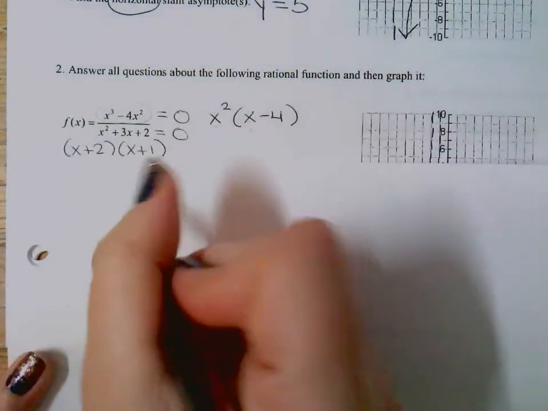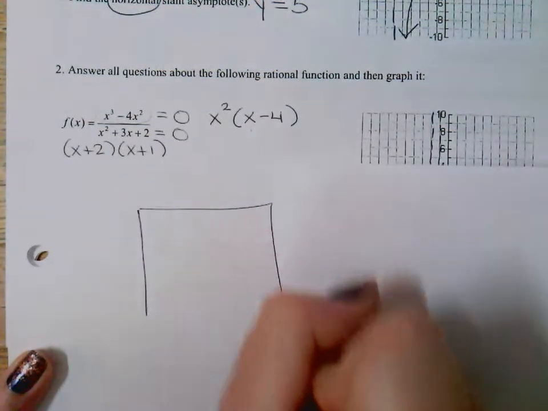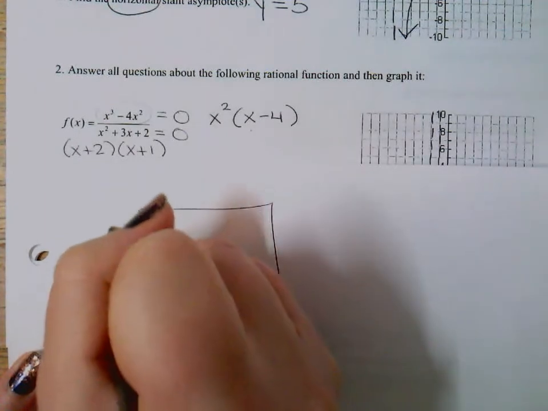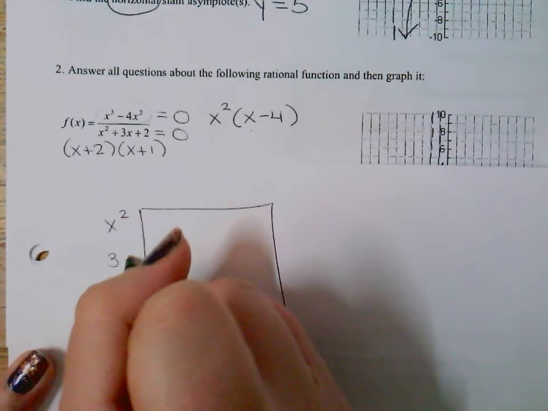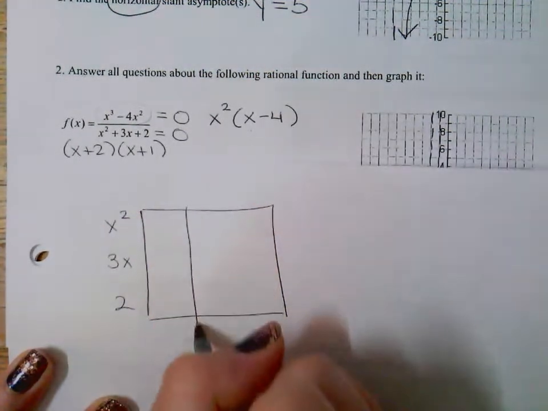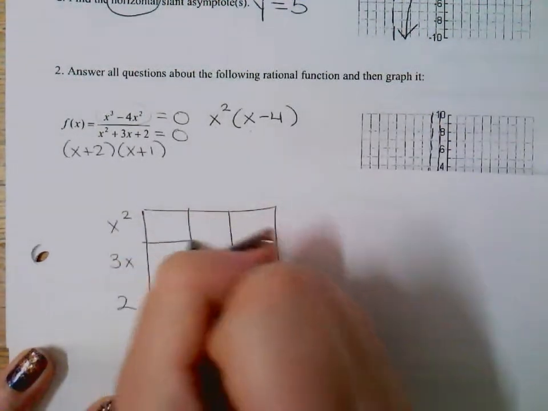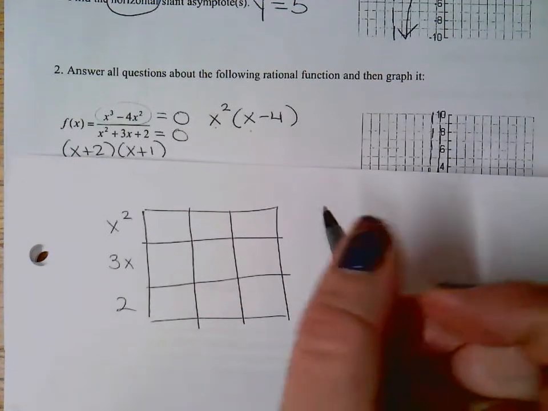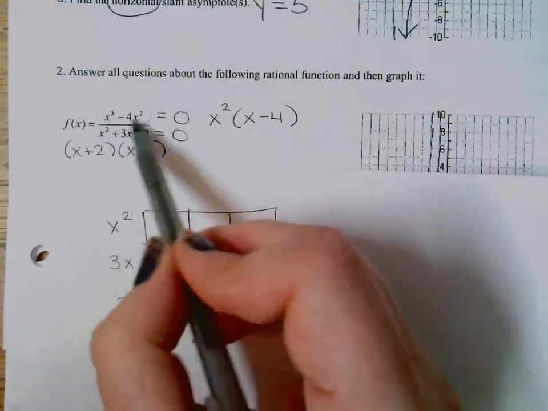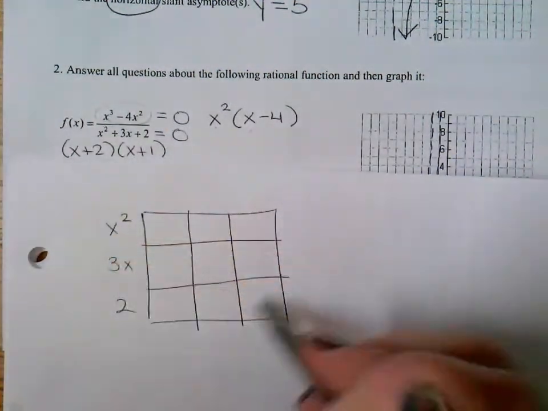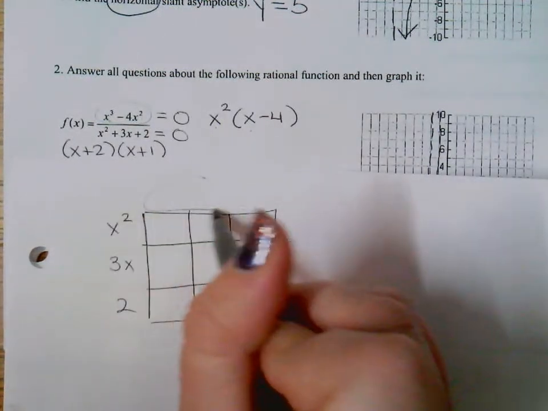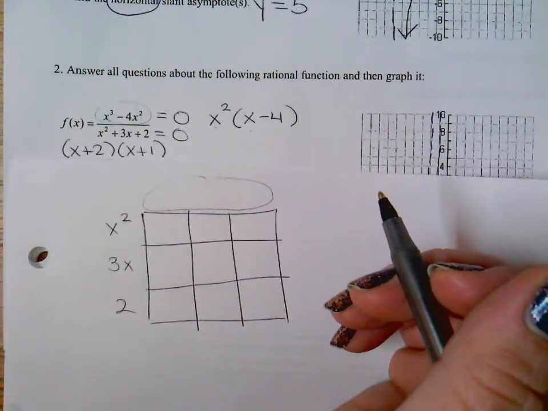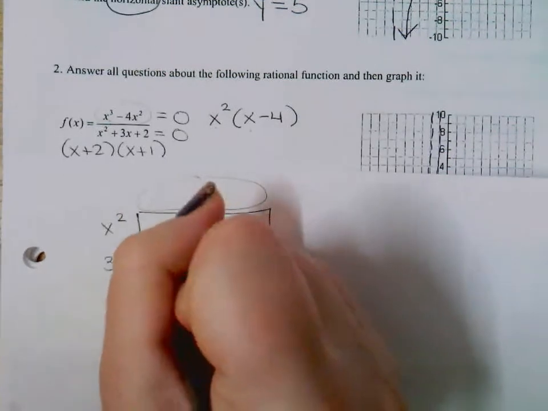So what you're going to do is draw your box, and put x squared, 3x, and 2 down the side, because that's one of your factors. That's your divisor. Now we want our dividend, this number, to end up inside the box. And up here, we're going to get our quotient. So I'm going to take x cubed and put it inside my box.